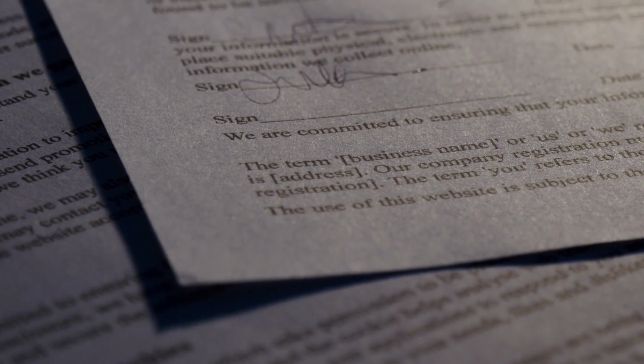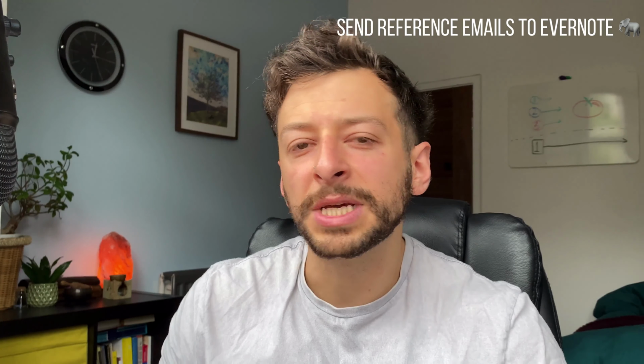And you can also send emails directly into your Evernote if you need them to reference for future. So a good example of that might be insurance documents, or anything that's admin related, or your car service, or your tax, or whatever else that you need to retrieve at some point in a later date. Don't keep it in your email client. That is a mistake.